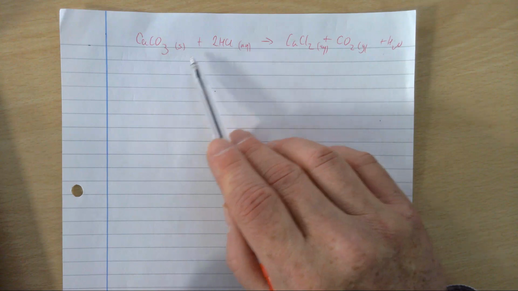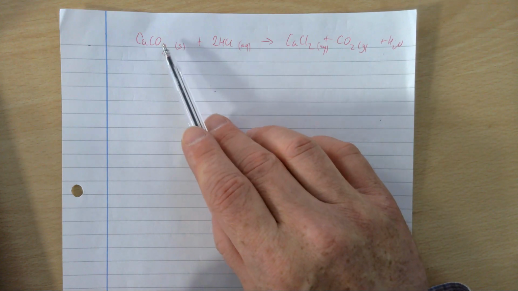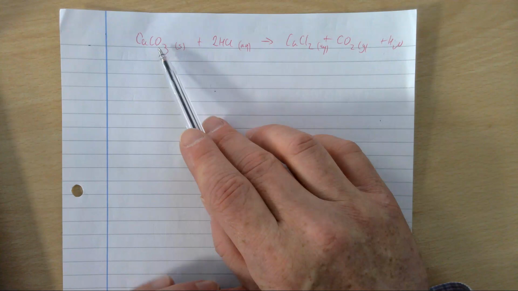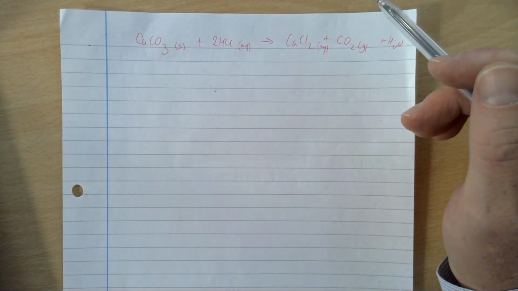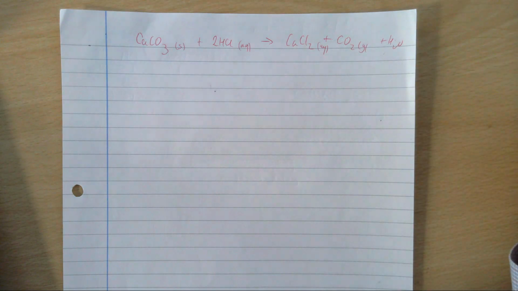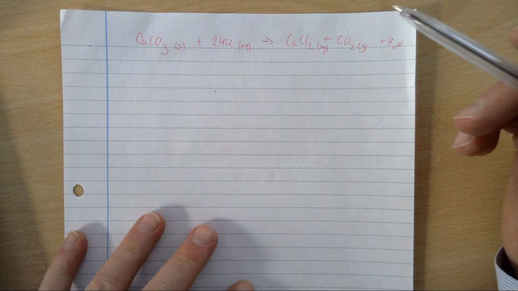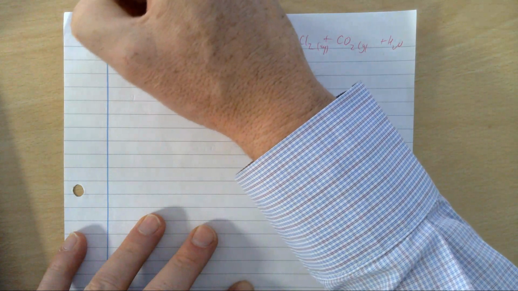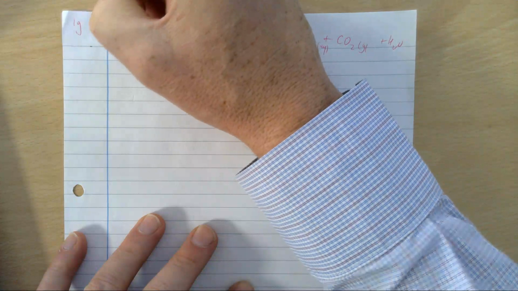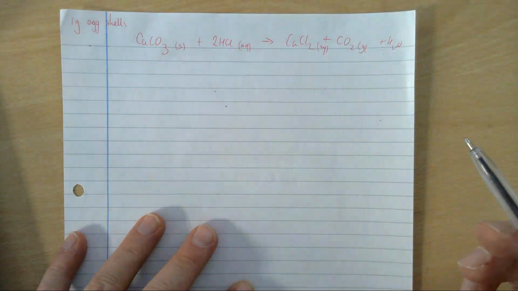To do that, you make a rough estimate. Let's say I've got a gram of eggshells. Well, I can work out roughly how much calcium carbonate is going to be in there by doing a little bit of maths. Okay, let's do that, shall we? So let's say we've got a gram of eggshells. The formula mass of calcium carbonate is 100.